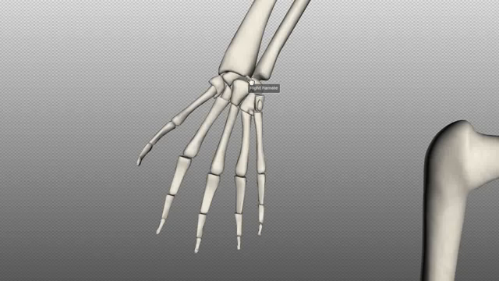So as you can see here in this 3D model, the scaphoid and the lunate are slightly more medial than they should be. They should be shifted over more laterally towards the thumb side so that they articulate with the radius. So when you think of these 8 carpal bones, you think of them in 2 rows.